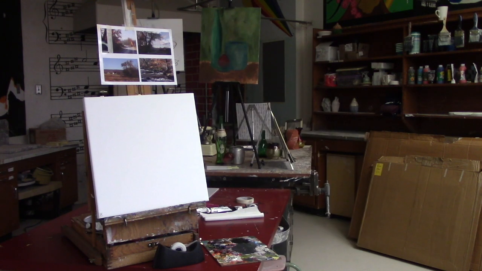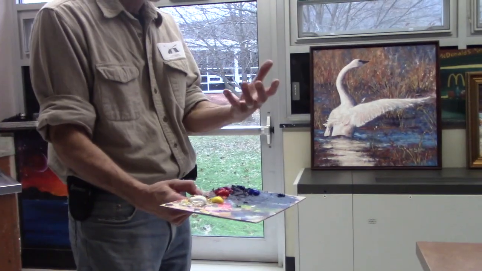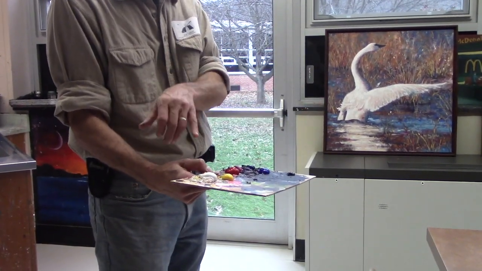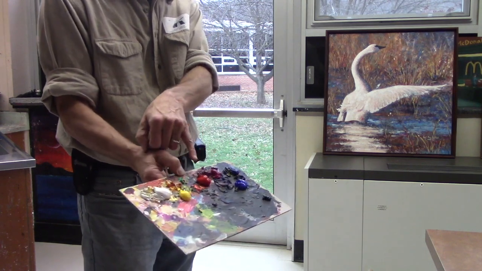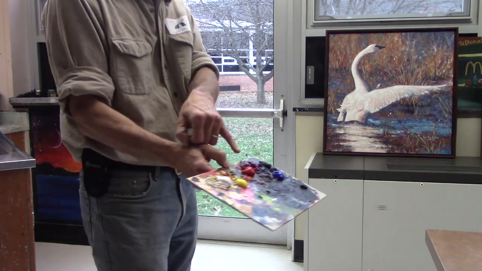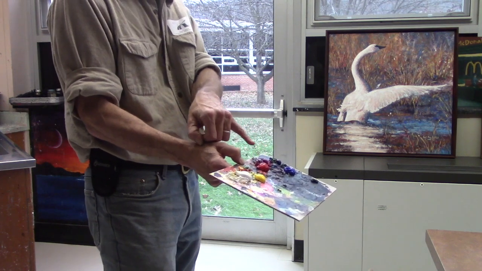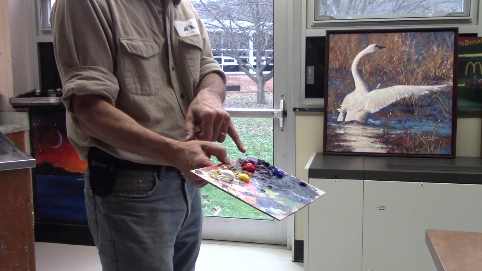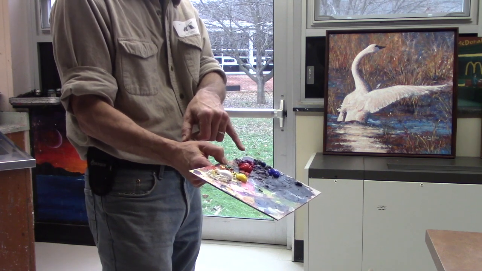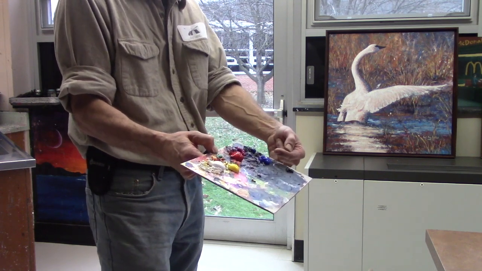So I have white, yellow. Sometimes I use two different yellows, a deeper orange or a light lemon yellow, but I think I'm just going to use a single yellow. Two reds, but they're a red that leans just a little bit toward the orange side, which is a cadmium red medium. And then this red's more of a purplish red, magenta red. So I've got two reds and two different blues, which are dark, so they're hard to tell.